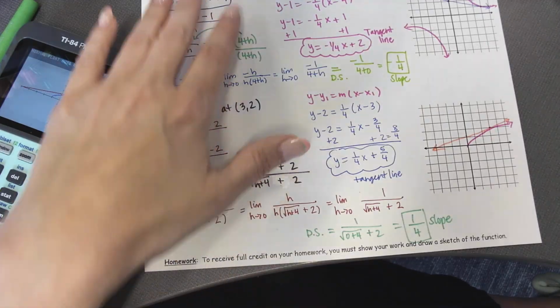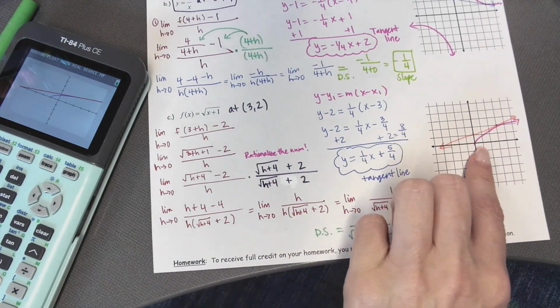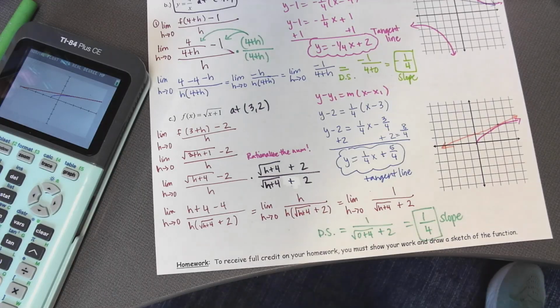So for your homework, you just have to make sure you're showing your work here, and then this just has to be a sketch, does not have to be on graph paper, okay? It can be a sketch just right from looking at your calculator. Okay, and this is mandatory homework, all of the chapter 13 is.